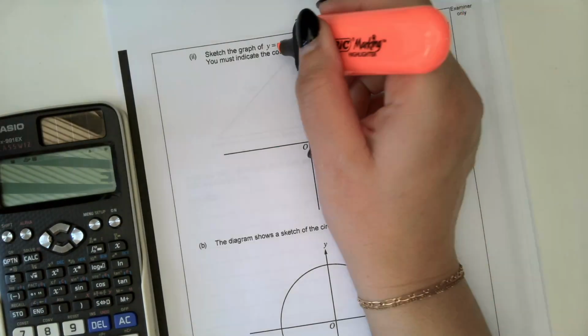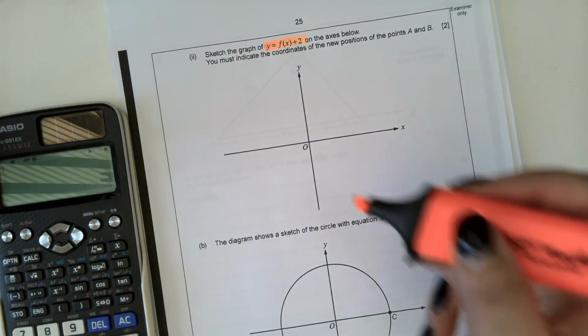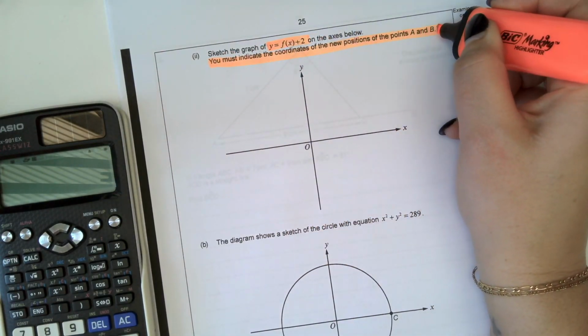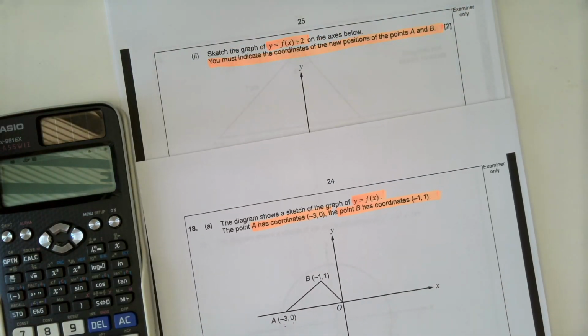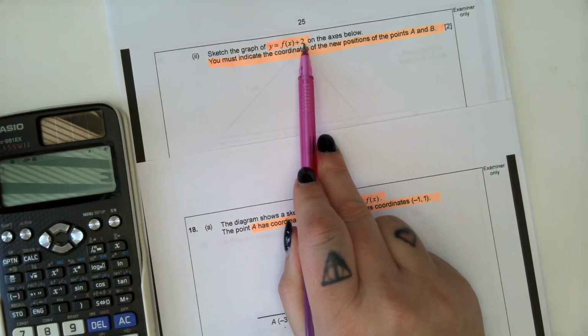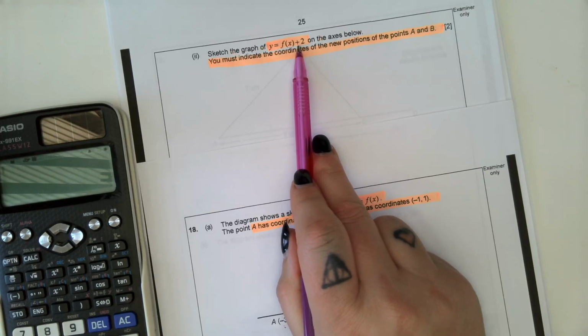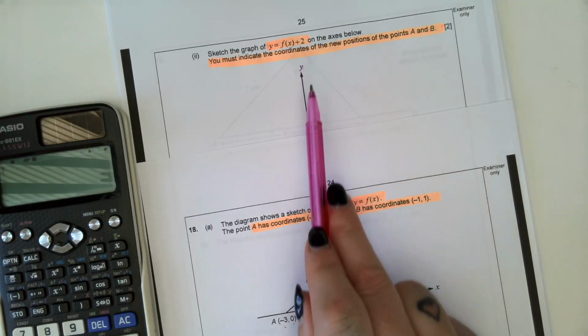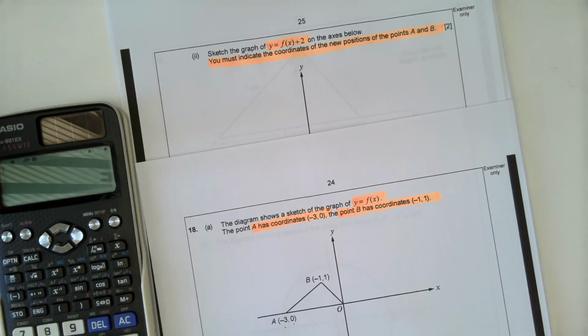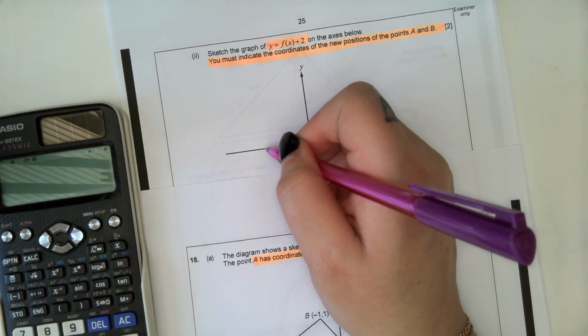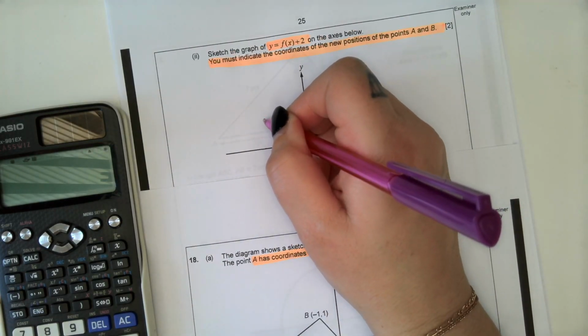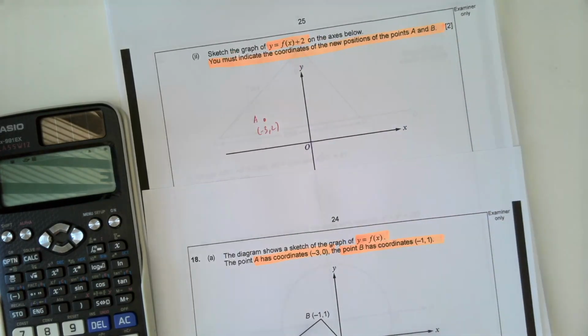Part 2, sketch the graph of y equals f of x plus 2 on the axes below. You must indicate the coordinates of the new positions of the point A and B. So we're starting with this original graph again, but this time the change is happening to the y coordinates because it's outside of that bracket. So what's happening is we're adding 2 to the y coordinates, so it's going to shift everything up 2 places. So here the coordinate of A is -3, 0. X is going to stay at -3. But that 0 is going to move up 2. So A is going to go up 2 places. So A is -3, 2.